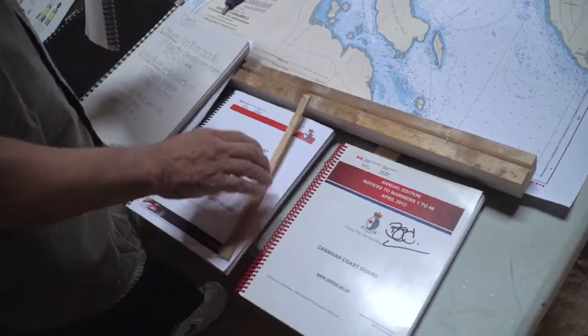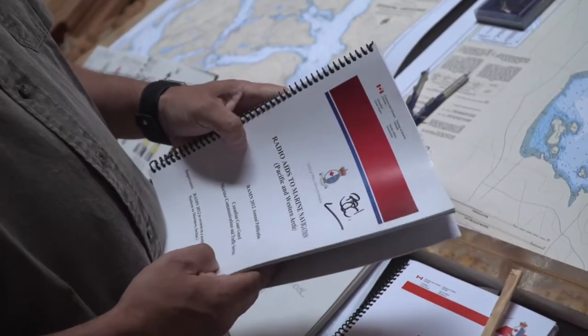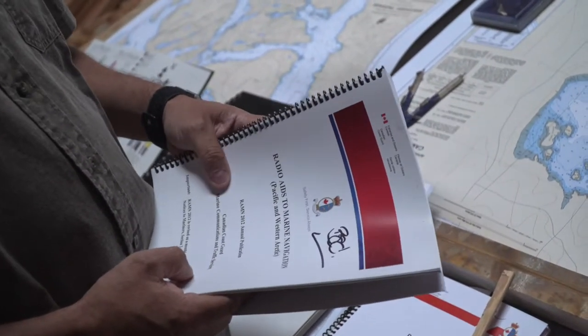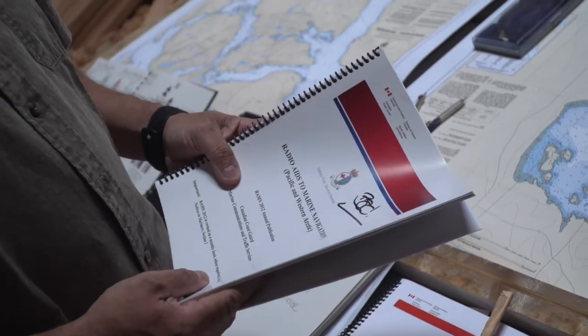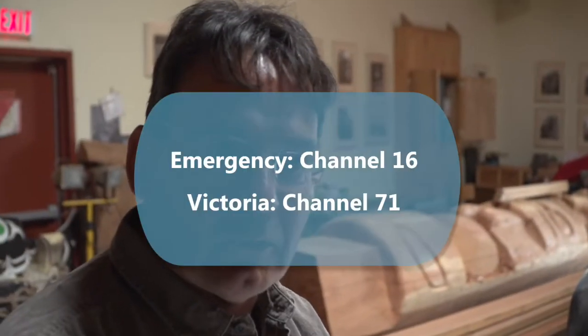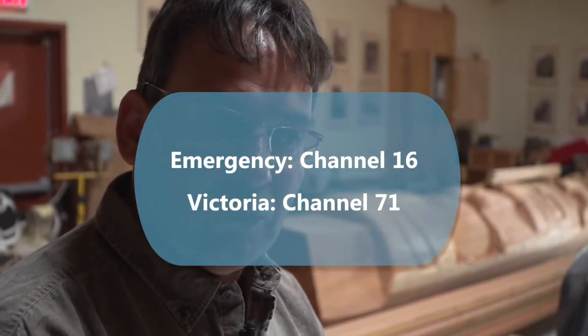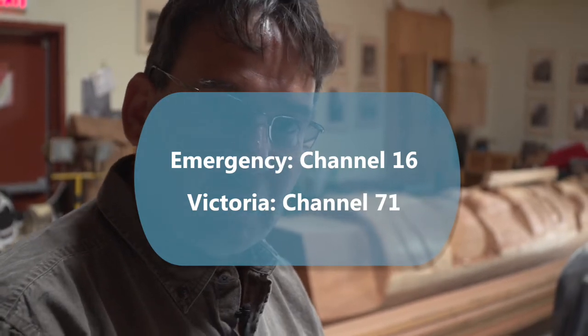During your voyage, the one thing I always do is leave the VHF radio on channel 16, which is the emergency channel, and channel 71 in this area, which is Victoria.